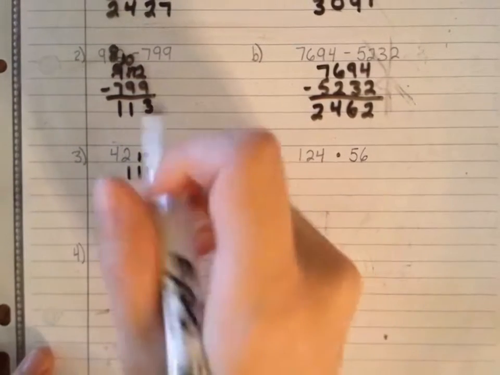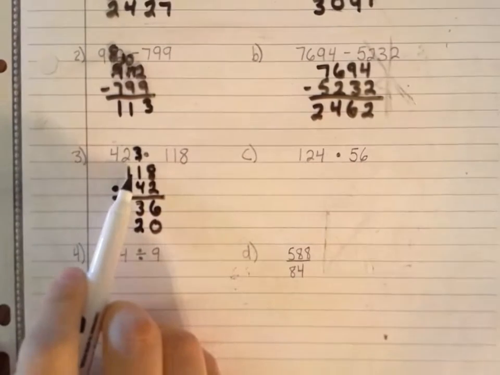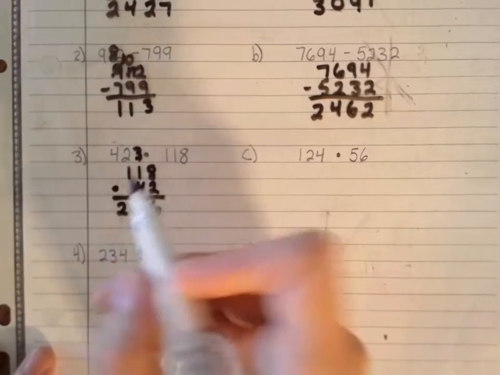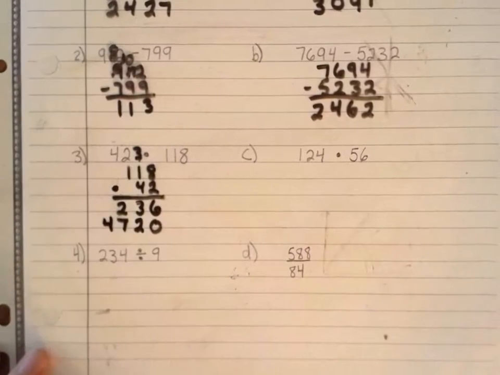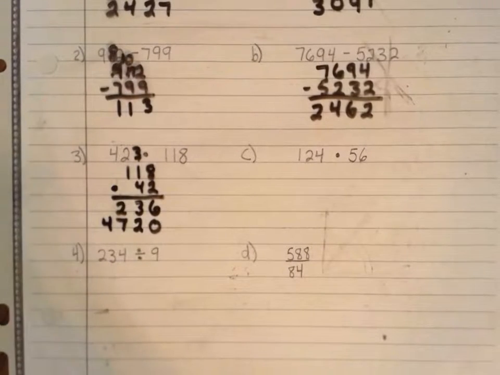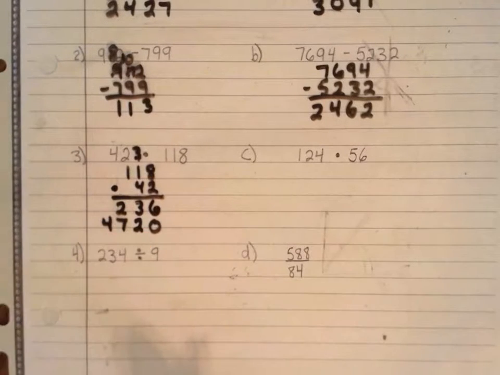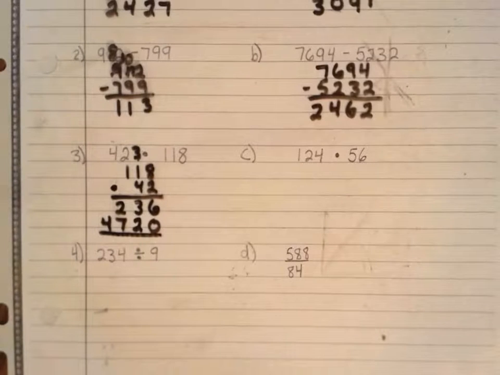4 times 8 is 32. We have 4 times 1, which is 4. Add 3, 5, 6, 7. And then 4 times 1 is 4. If you use the stacking method, make sure you stack the numbers really well. I did not overlap any of my columns. Everything's nice and straight. And if you have to write bigger to do this, that's fine.